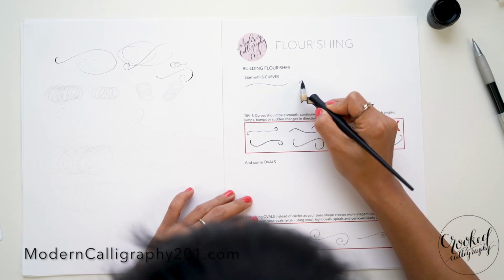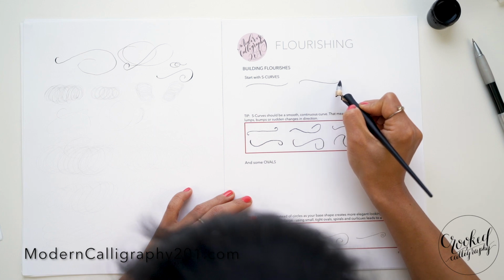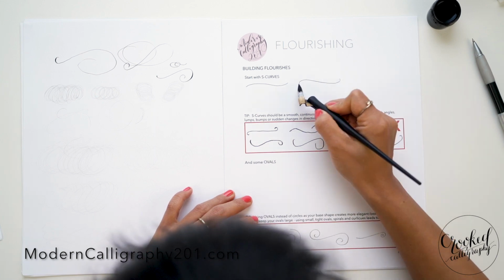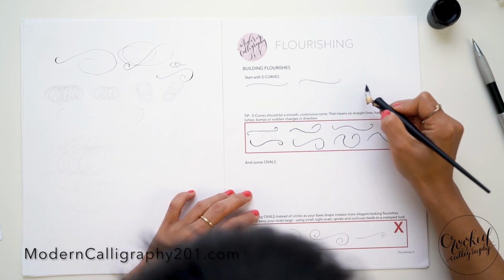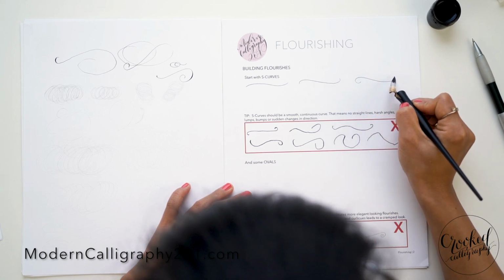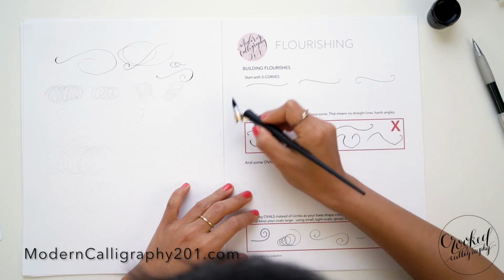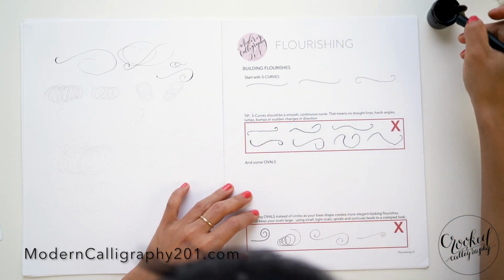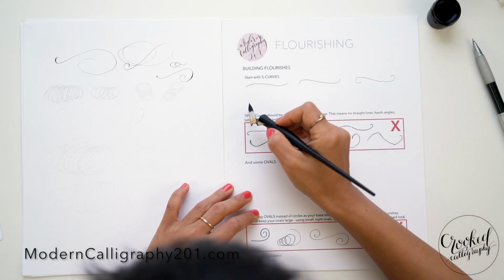And you can just add more and more to the ends of it, right? So these have a little bit more curled ends, and then even more curled ends, right? But once you get this shape down, it will be the basis of a lot of flourishes.